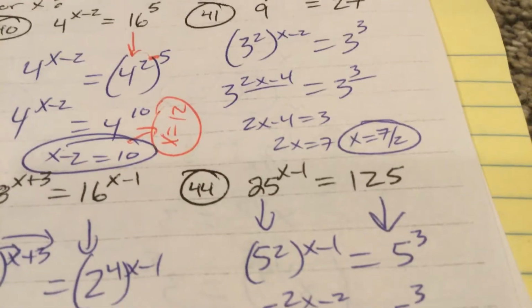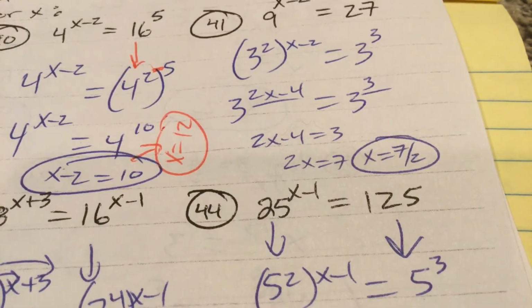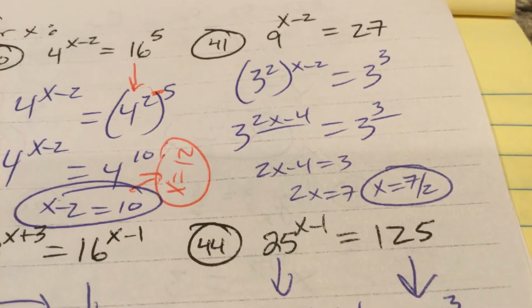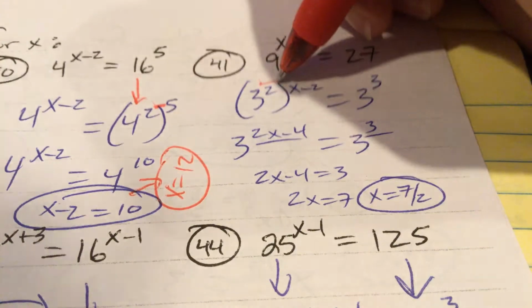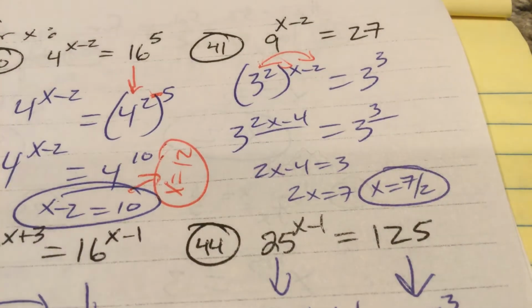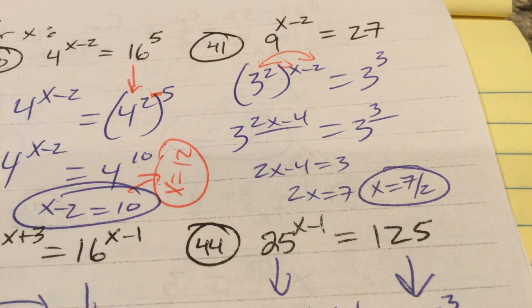41. 9 is 3 squared. 27 is 3 to the 3rd. Here you have a power to a power, so you multiply those powers. That is 3 to the 2x minus 4 equals 3 to the 3rd. We set those exponents equal, 2x minus 4 equals 3. So you get 7 over 2.